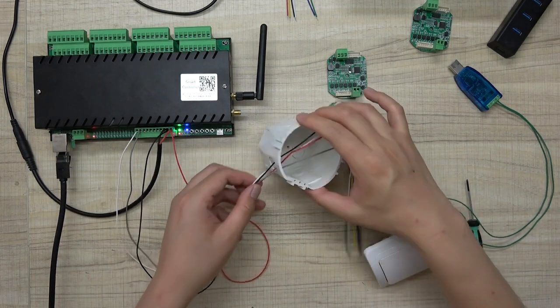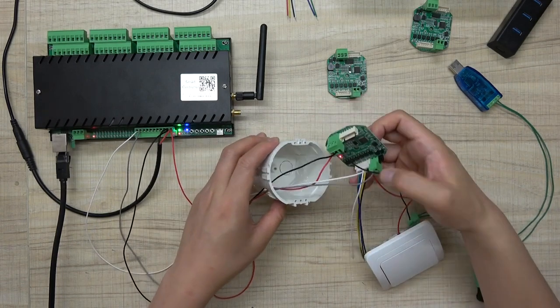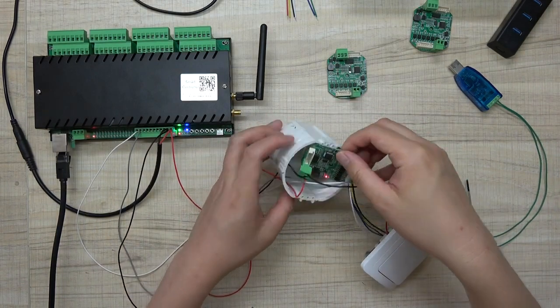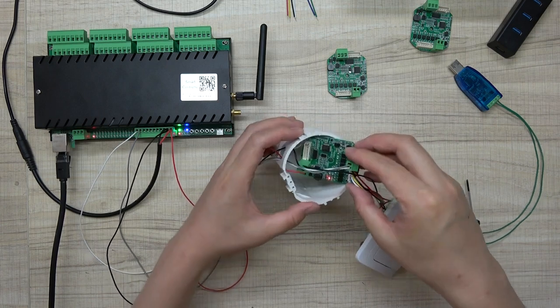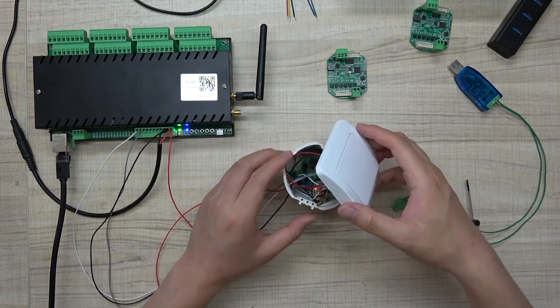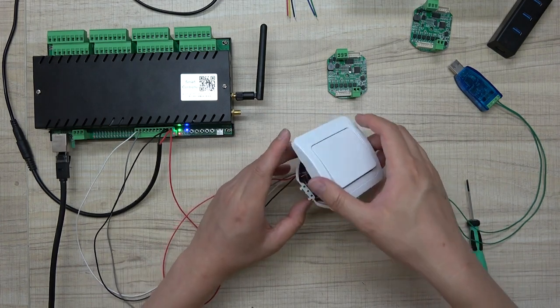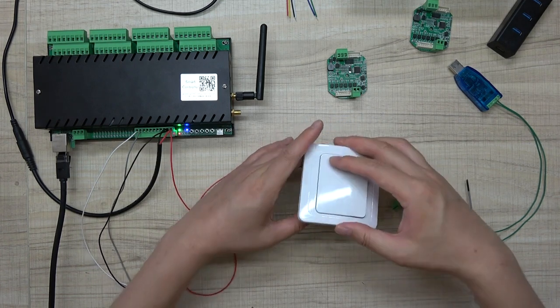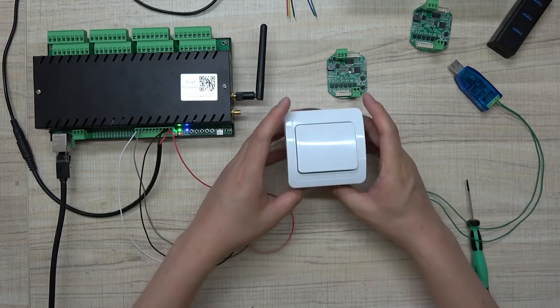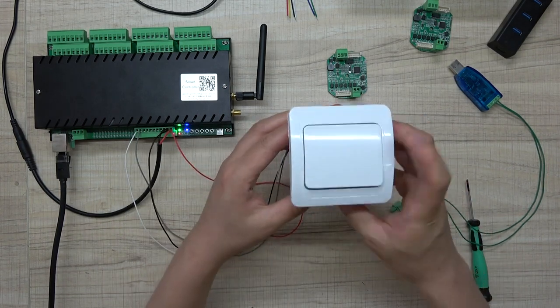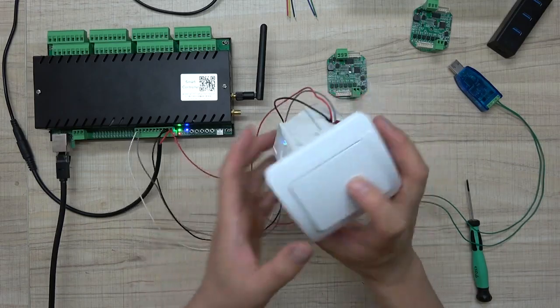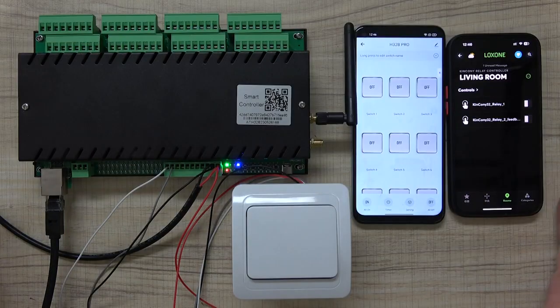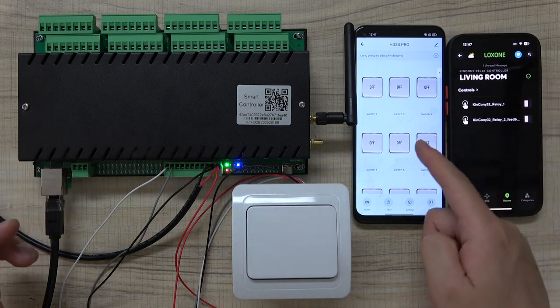Okay, we can install the smart board into the box, just for the demo for you. So you need to cut it, or you need to fix it. So you can see at last your switch will look like this style. Okay, let's test with the wall switch and the state in the Loxone application and the Tuya application.